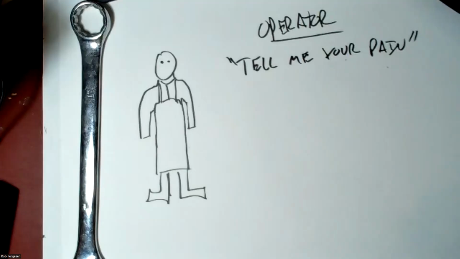So the operator is usually not the person directly to be blamed for any kind of production or quality problems. Most operators, they work hard. They are professional. They're there getting paid on a job. Some of them have been doing the same thing for 30 years and they're pretty darn good at it. I mean, there are exceptions, but for the most part, these are people who really know what they're doing.